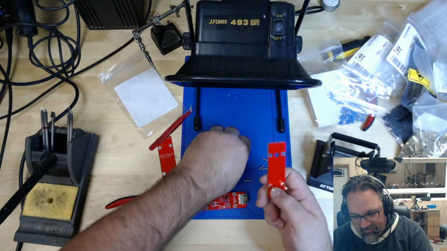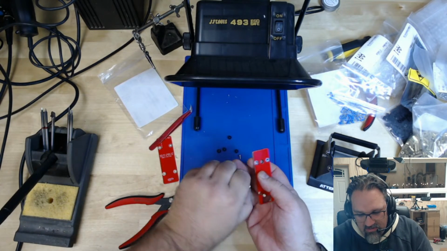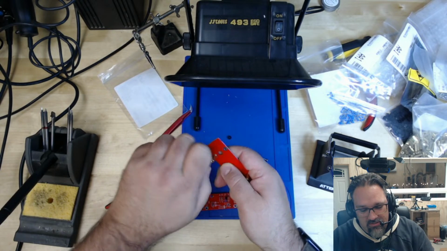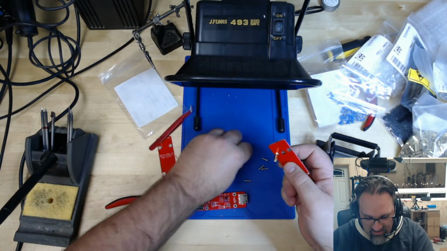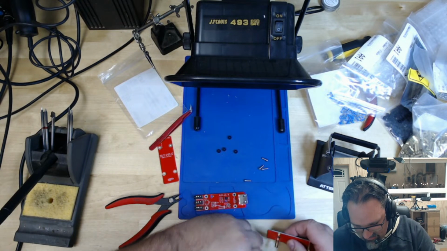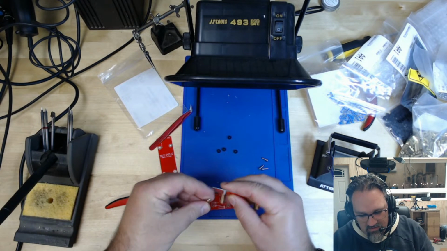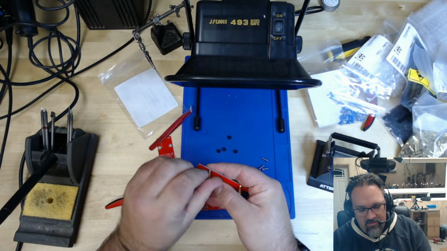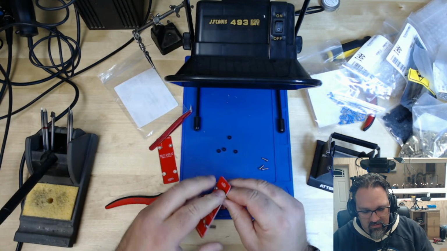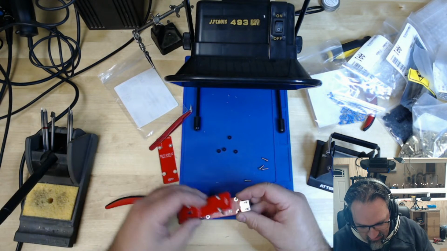You may not be able to hear it, but it still drives me up the wall. So I'm just putting the standoffs on the top board. Okay. That may not have been the best way to do this, come to think of it.